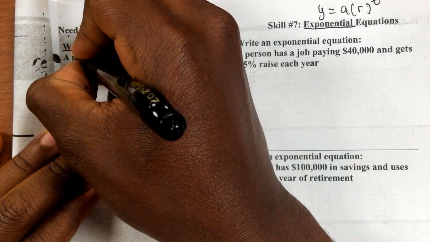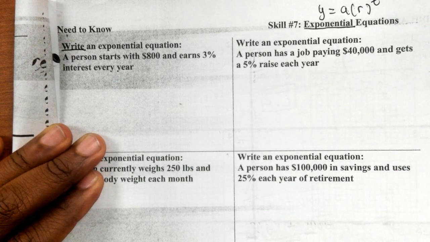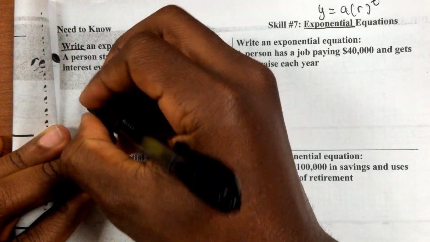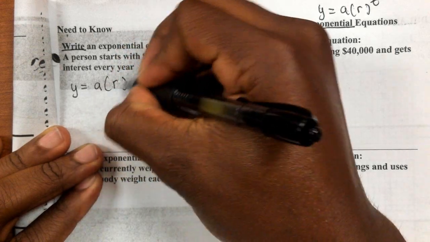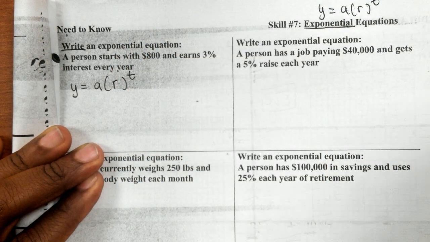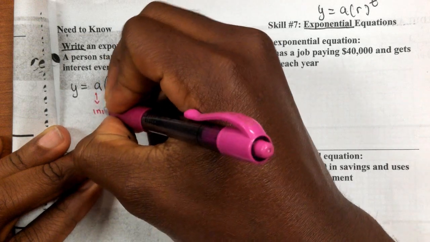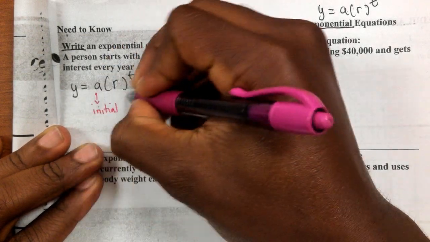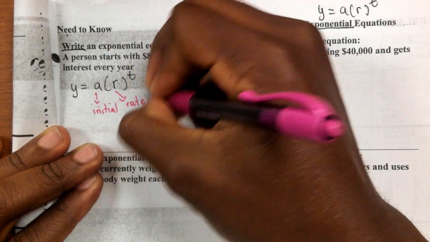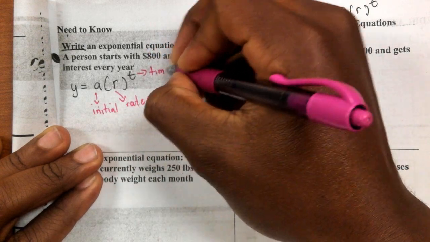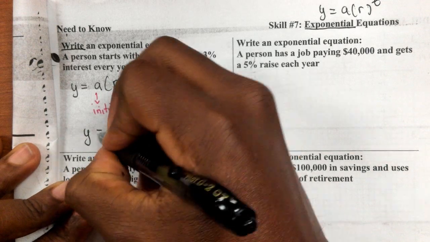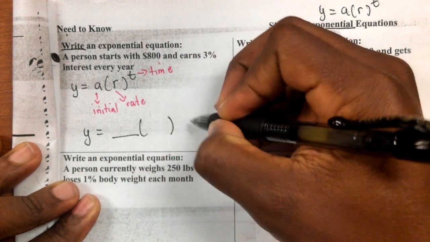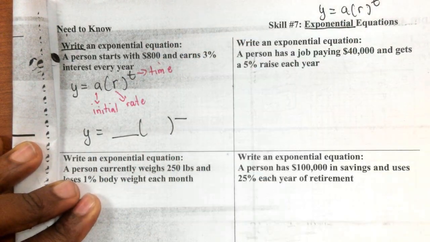All we're doing is writing the equation. We're not solving it, okay? So when we're writing this equation, we need to remember the general form, y equals a parentheses r to the exponent t, where the a represents your initial value, the r represents your rate, and t is your time, okay? So what you're going to do is write an equation, y equals some initial value, some rate over some period of time, okay?